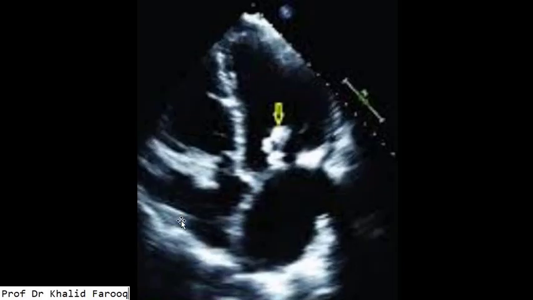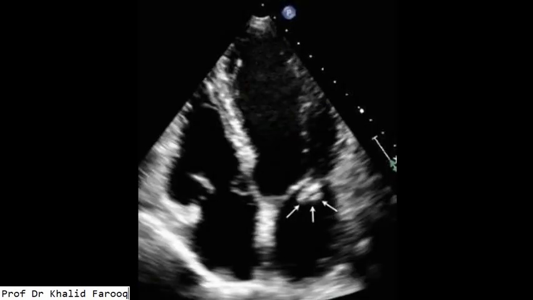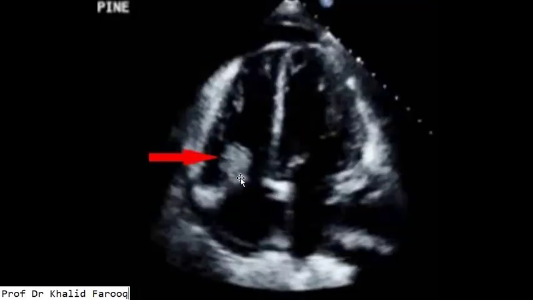This is another example of nodular appearances of mitral valve vegetation. Another example of mitral valve vegetation. This is last image where we can see a nodular appearance of undersurface of the valve, suggesting valvular vegetation.